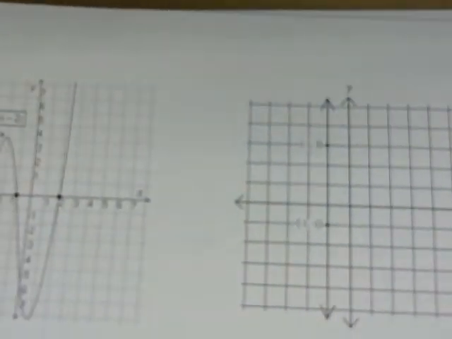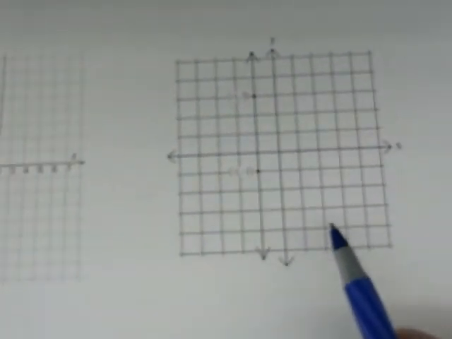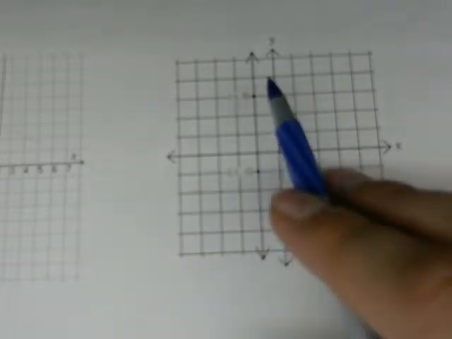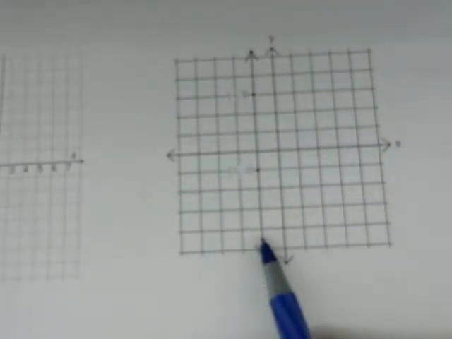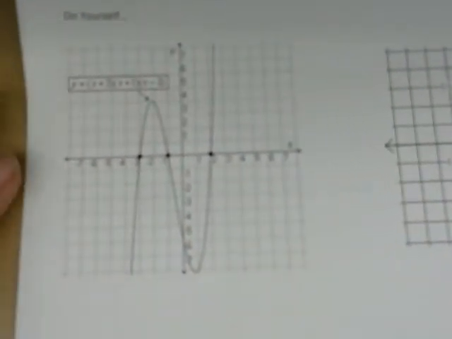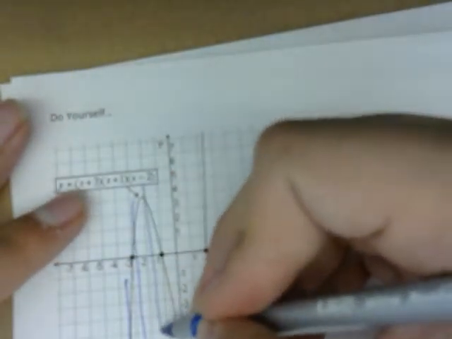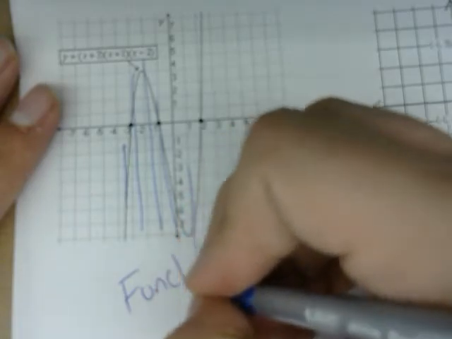So pause the video, try doing this one and this one by yourself. Notice this is a line going up and down right here, just in case you couldn't see it. Okay, let's do the vertical line test. This first one, nowhere I can draw that vertical line and go through more than one point. Nowhere. So this first one is a function.